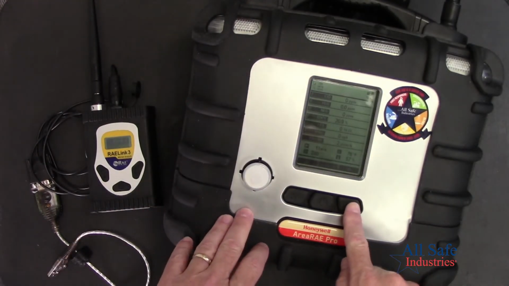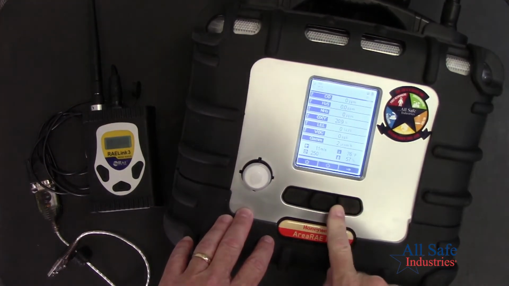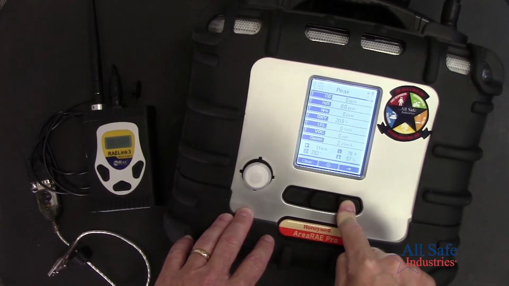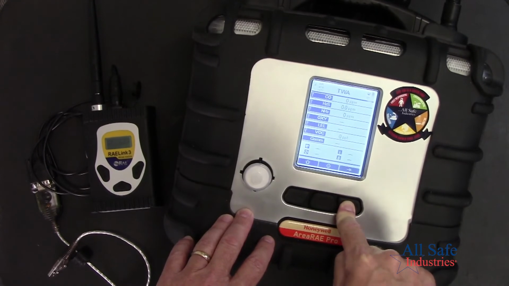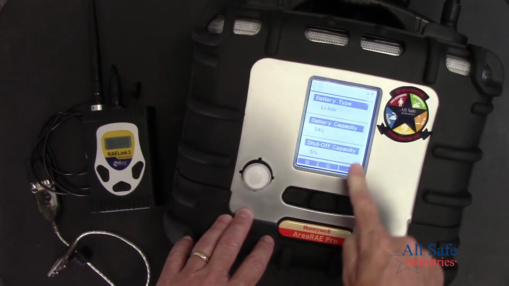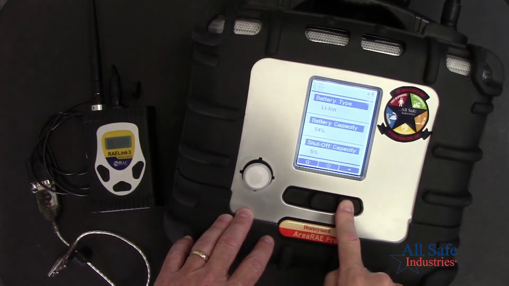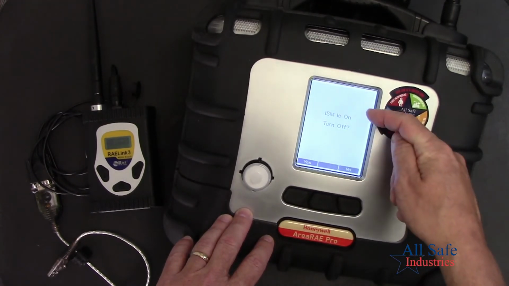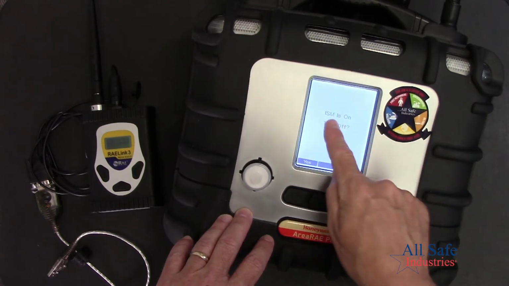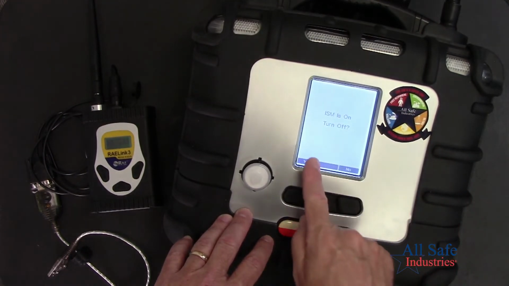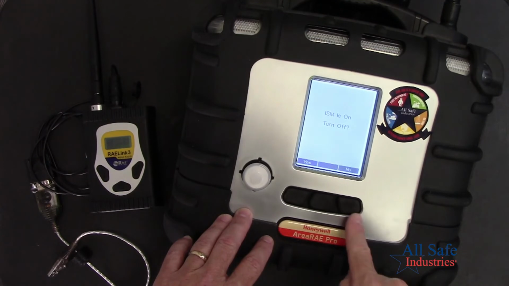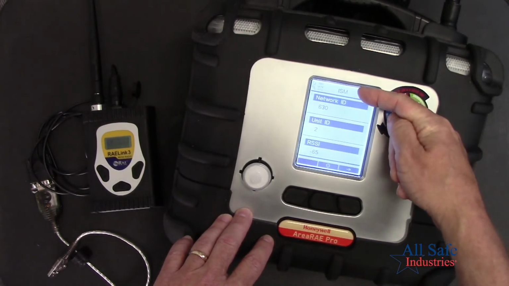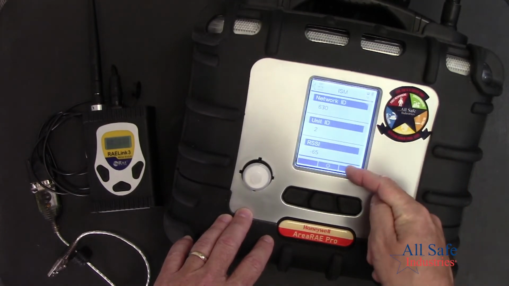If you're not a current RAE Systems user, then you're going to navigate to your radio page to confirm what radio you have turned on. So I'm just toggling through the pages by hitting my arrow button. And when you get to this screen, ISM, that's your radio, it tells me it's on right now, so that's good. Do I want to turn it off? No. So I'm going to hit the no button.